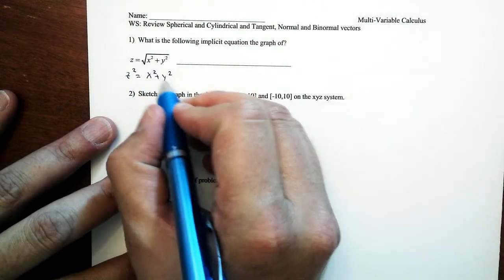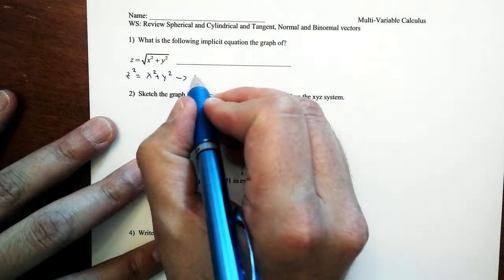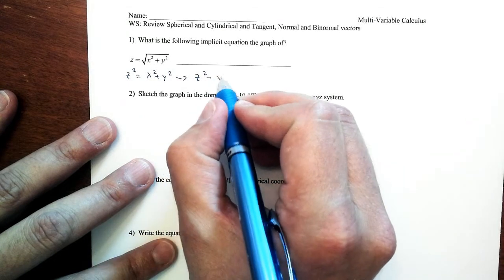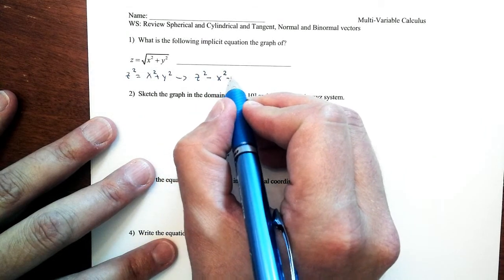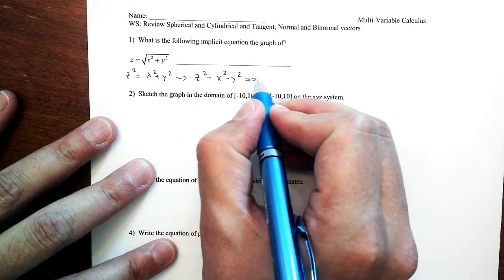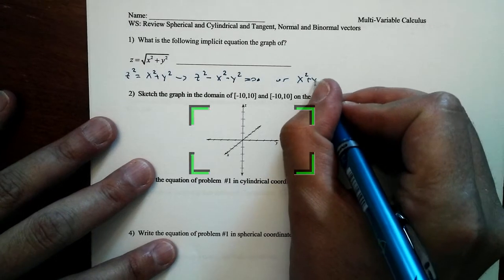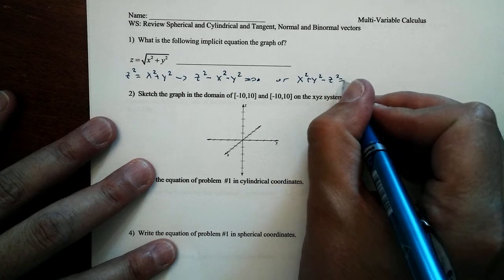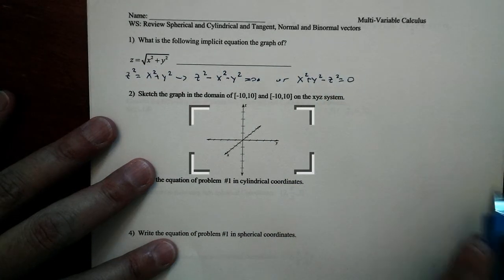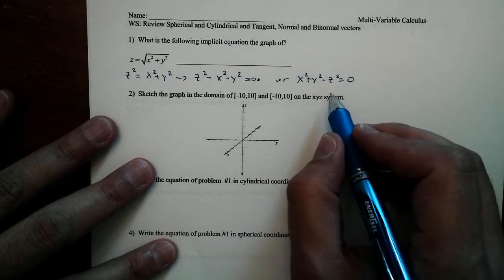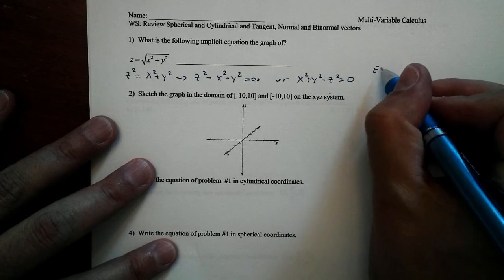Bringing the x and y over, we get z squared minus x squared minus y squared equals 0, or x squared plus y squared minus z squared equals 0.